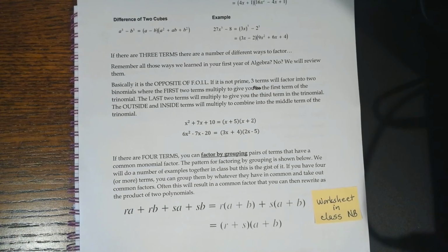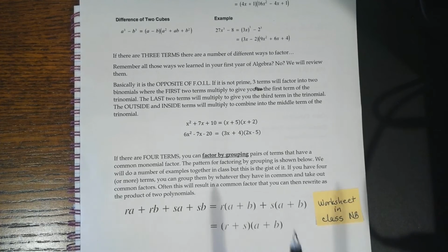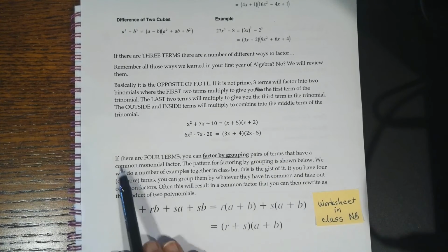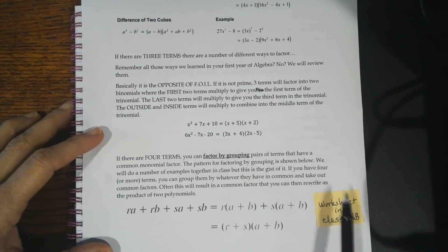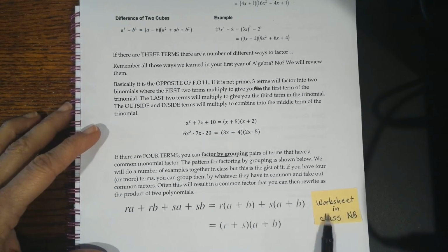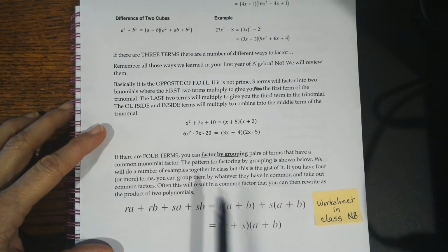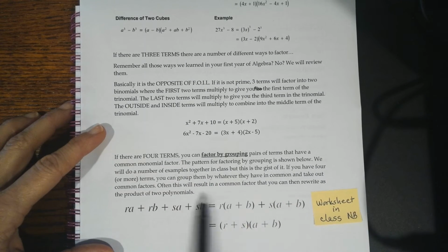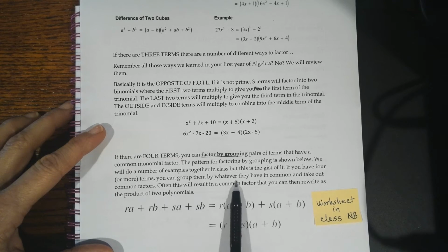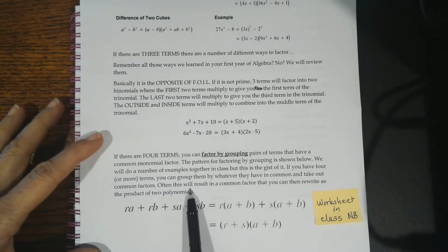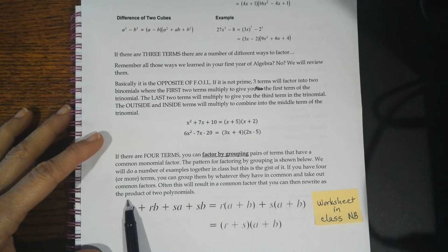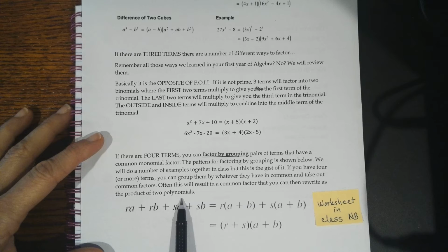Now, if you have 4 terms, again, I'm going to do a separate video for this. But it's called factoring by grouping. What you do is you take pairs of terms that have a common monomial factor. We're going to spend a whole day on this in class with a separate worksheet. It's already in the notebook if you want to see it. The pattern for grouping is shown here. Basically, you can group them by whatever they have in common. And when you take out those common factors, it will often result in a common factor you can rewrite as the product of 2 polynomials.